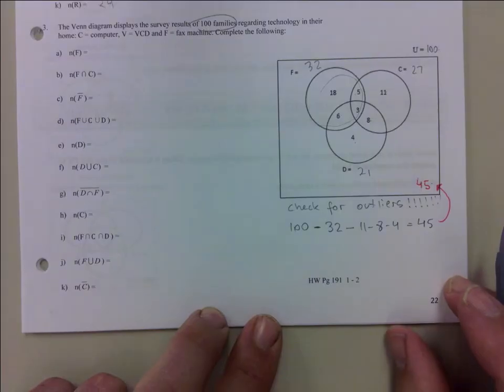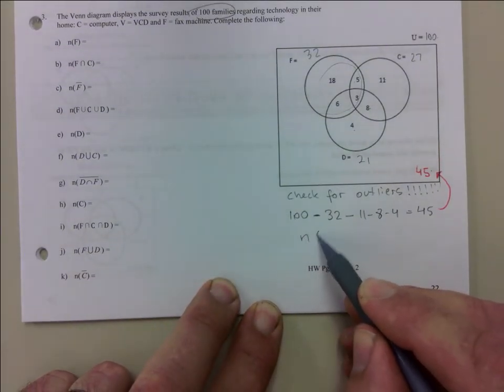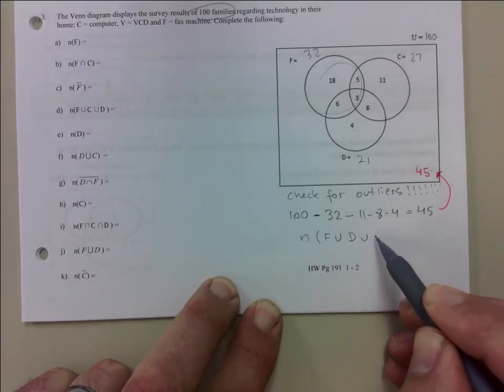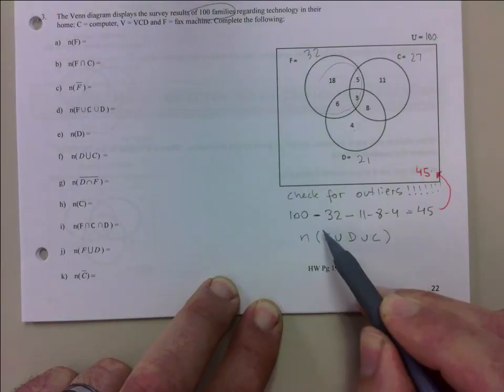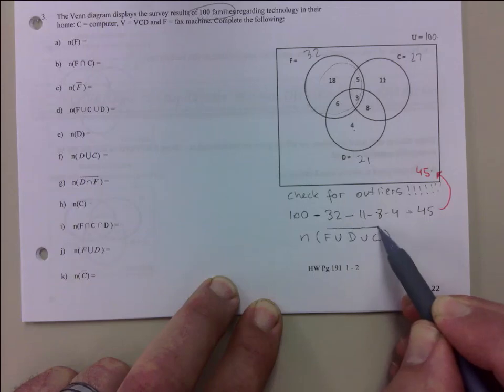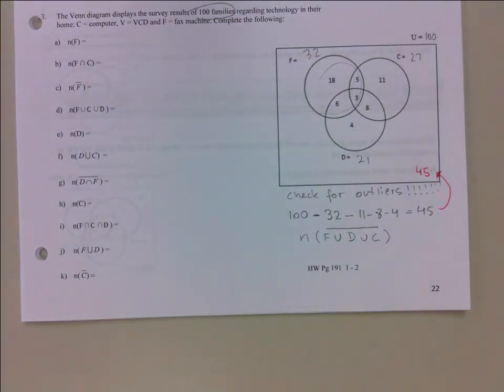How do you refer to outliers? What's the scary notation here? It's not really scary, but it's the union. It's considering the union of all sets and then either putting a bar on top or a little tick. Right? That's what outliers are referred to in notation form. Okay?